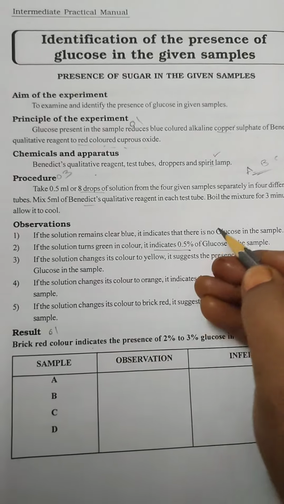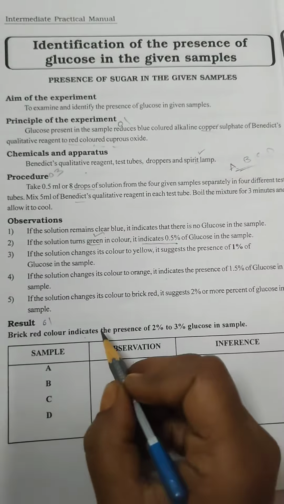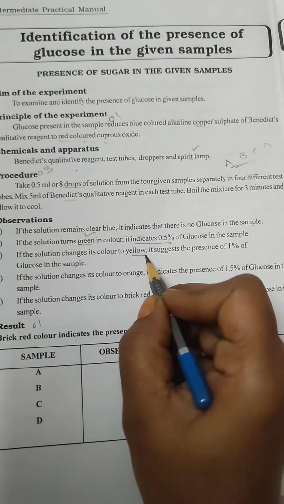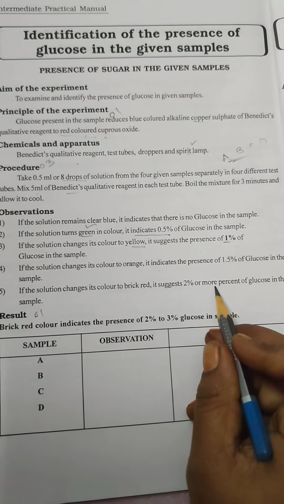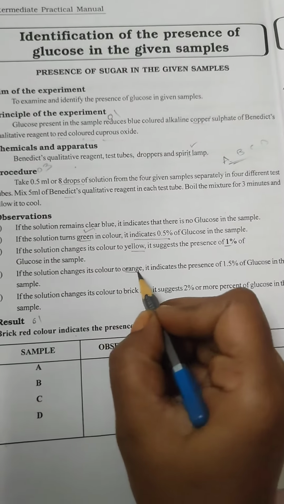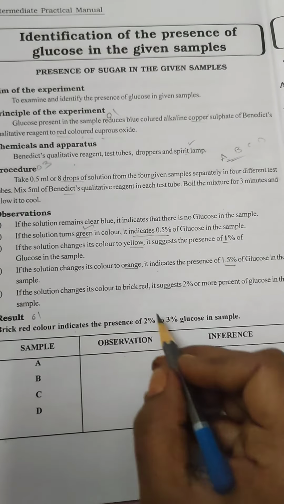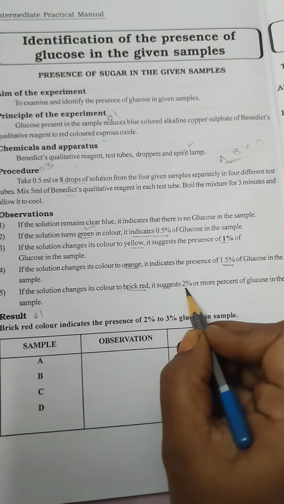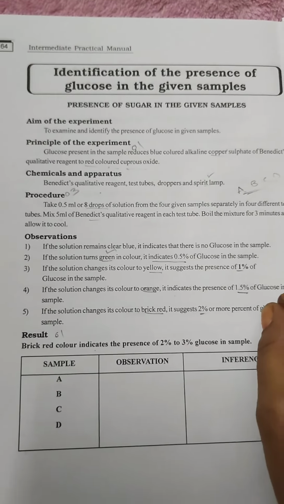green color, it has 0.5% of glucose. Then if it turns to yellow, it has 1%. So here if the color changes into orange, it has 1.5%. Then if the solution is brick red, it has 2% of glucose presence in the sample.